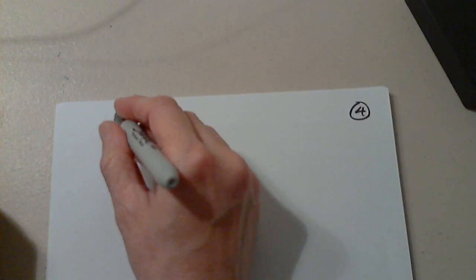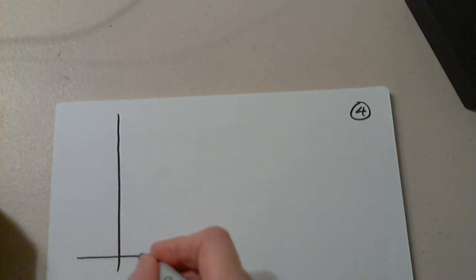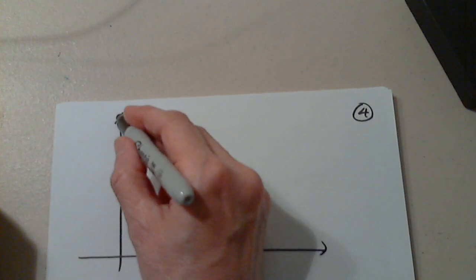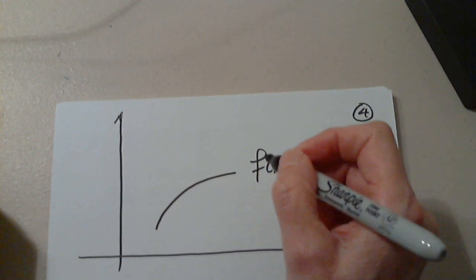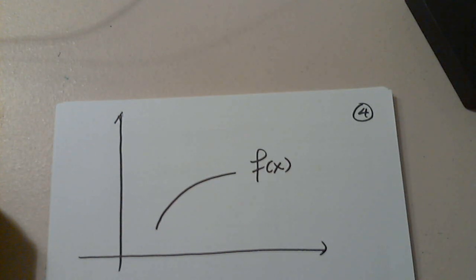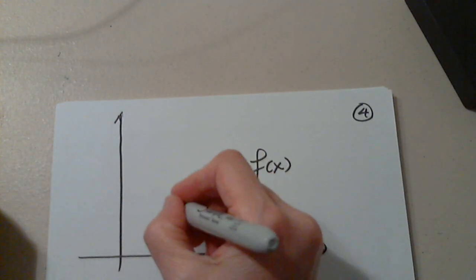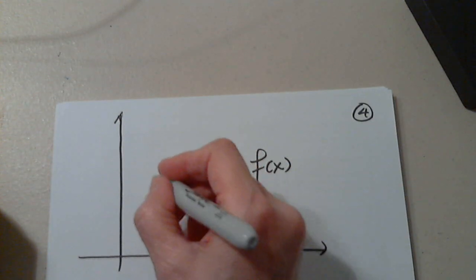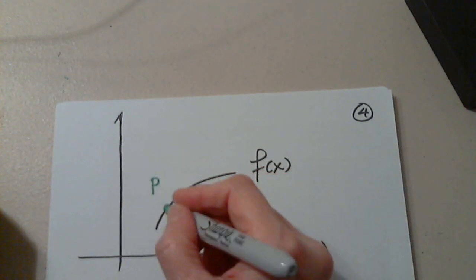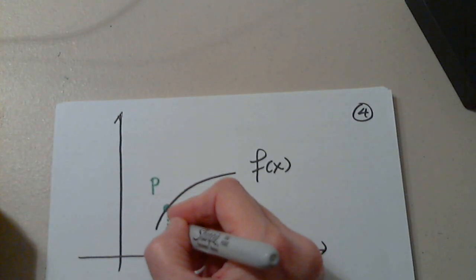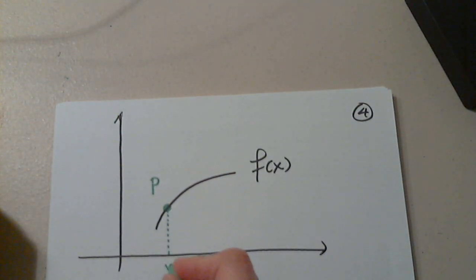Okay, so we're going to go back to a function, any function. This is my page 4. Ask any questions, please. So here's the function. This is our f of x. And here is our best friend, point P. And point P has coordinates x.